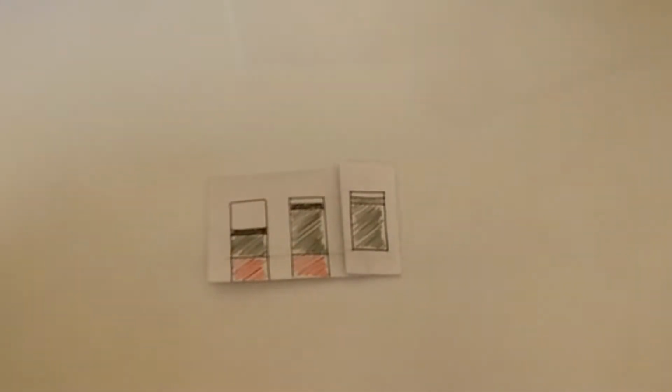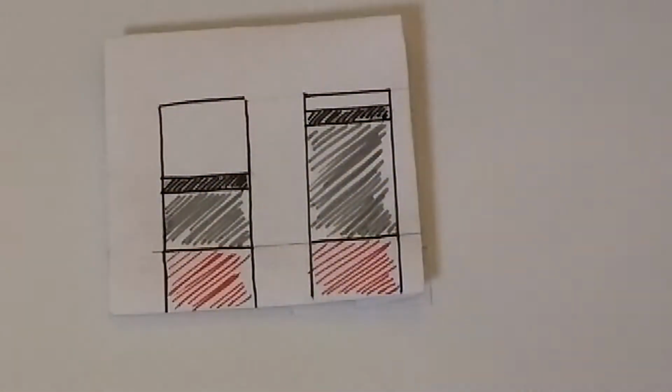Now here we have a cylinder filled with gas, and in the first two cases, as we can see here, the cylinder is actually isolated except on the bottom, and on the bottom it is in contact with a heat reservoir.